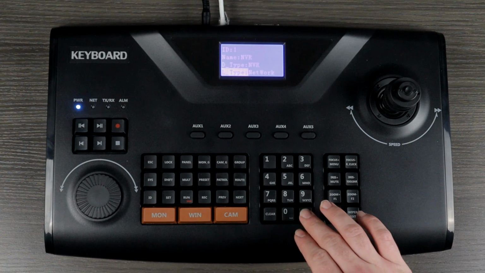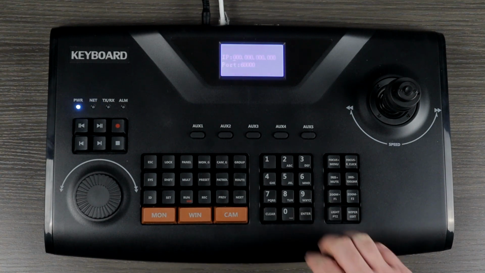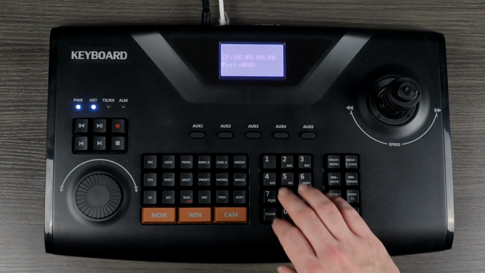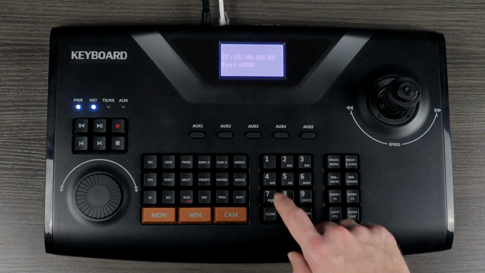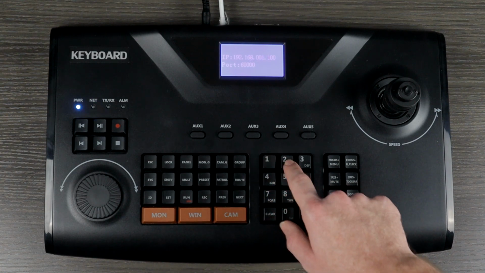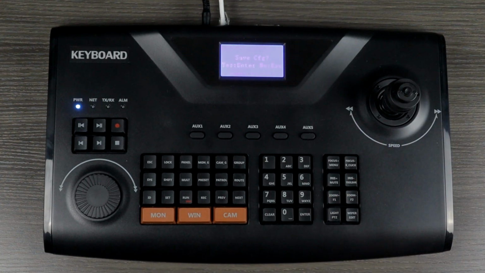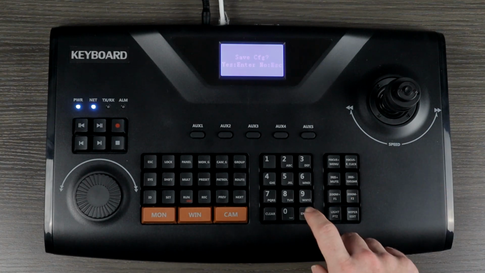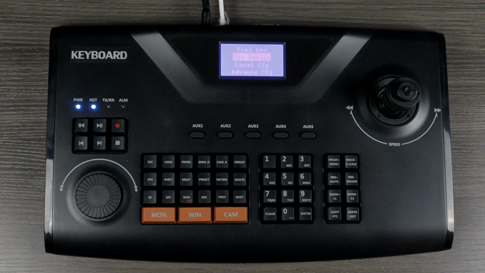Now once we hit enter here, it's going to take us to network configuration where we can put in our IP address, which again was 192.168.001.122. And it asks us if we want to save that configuration. We will say yes. And now we can hit escape, and we are all the way back to our home screen.